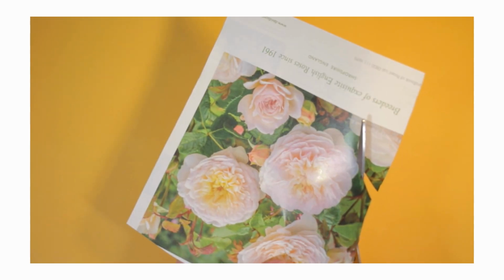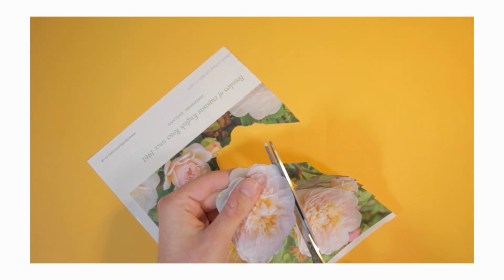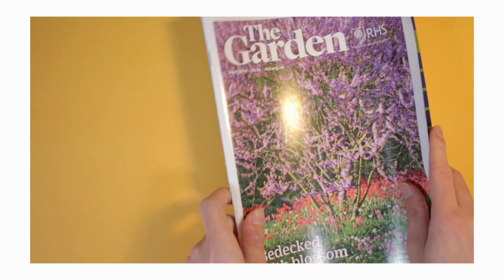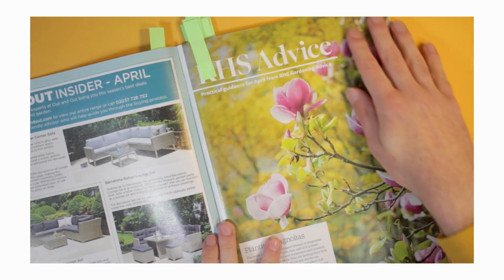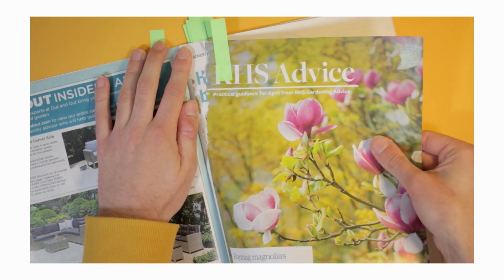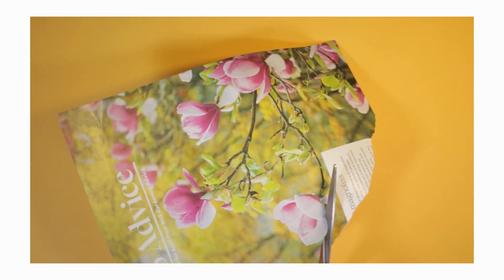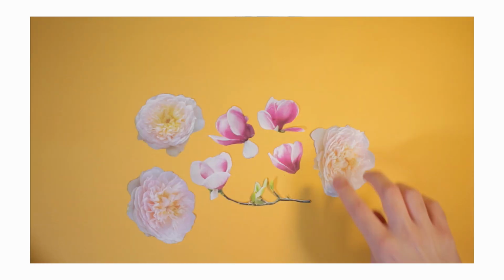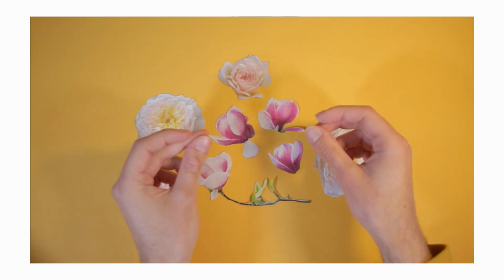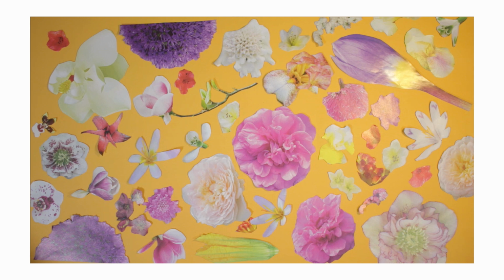I then went through and cut all of these out, and I'm not gonna lie, it took a long time and it was slightly tedious, but I just put on some Netflix and it was fine. When you're picking out what it is that you want to collage, you want to make sure you include a variety of elements. Look at things like the size. You want different sizes, you want different colours, you want different types of flowers, or whatever it is that you are collaging. You want a variety.